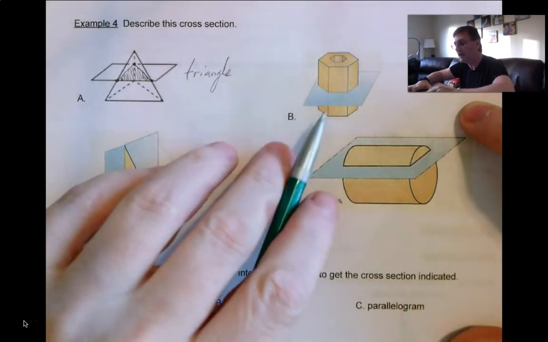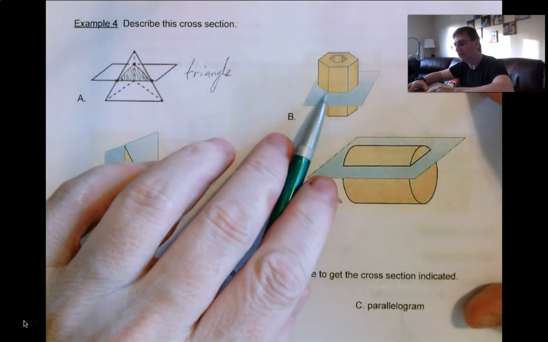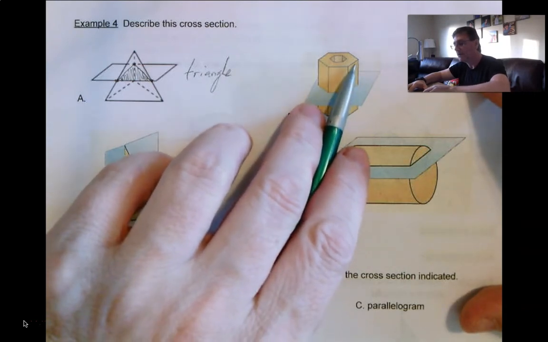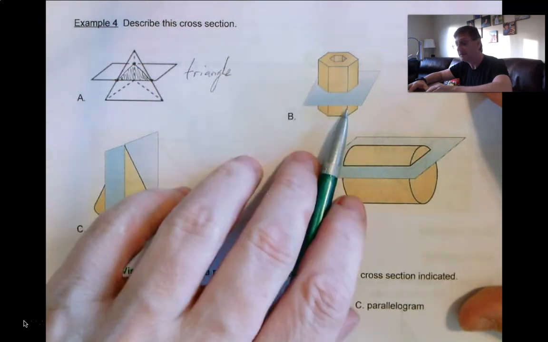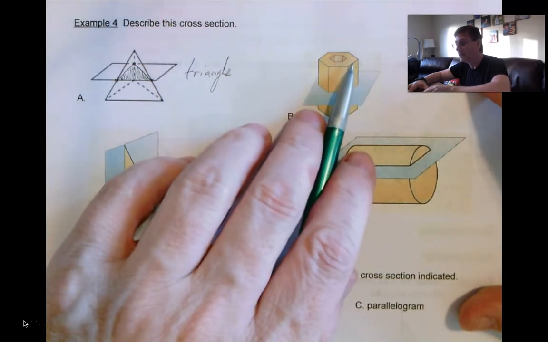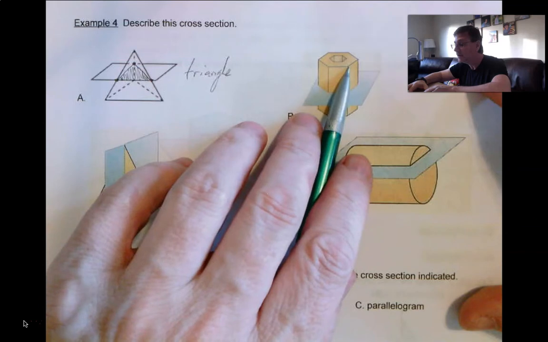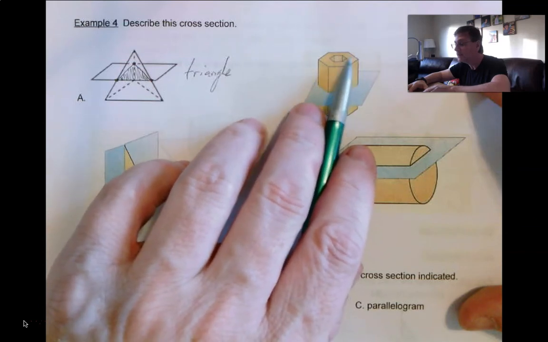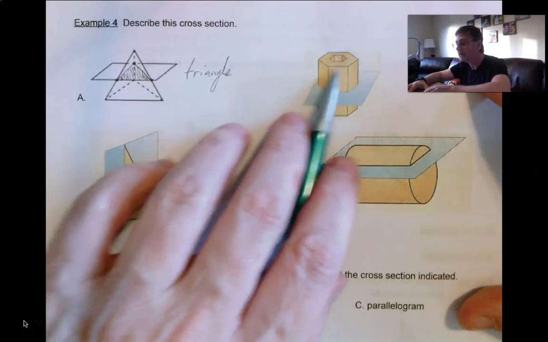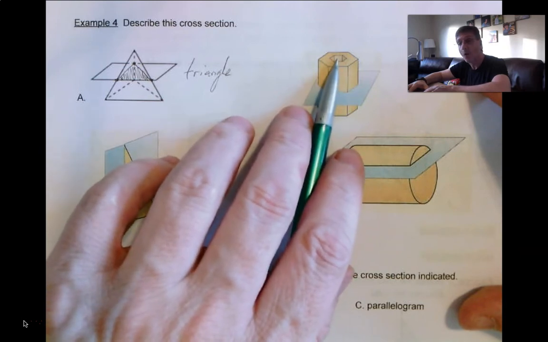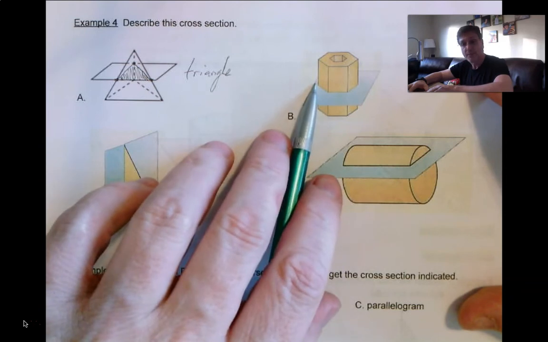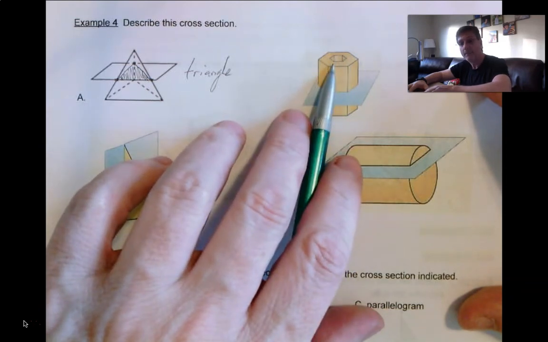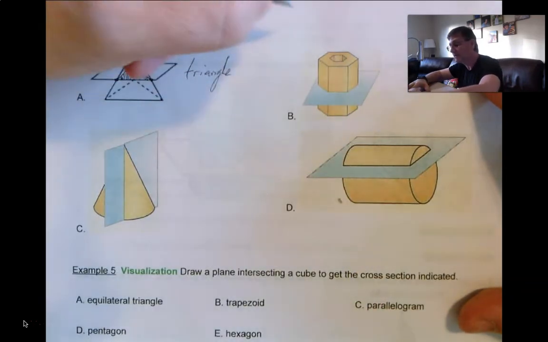Okay, part B, you're going to have to visualize because I'm not going to draw it. So this plane that's intersecting is parallel to the bases, to the top and the bottom. And the bases are 1, 2, 3, 4, 5, 6. They're hexagons with a hexagon hole inside. So what shape is it going to be? It's going to be exactly like the top that's cut off. So this is a hexagon.